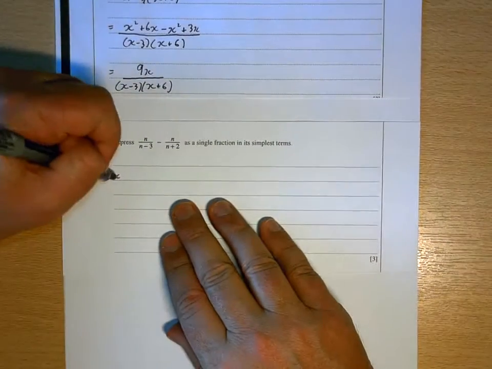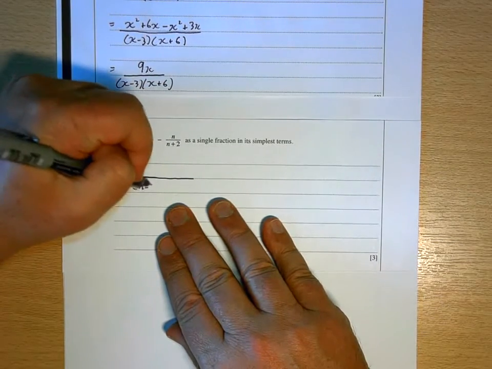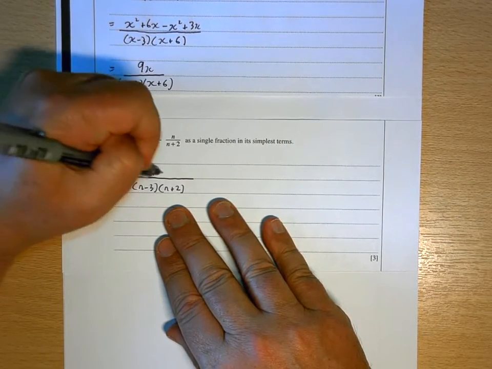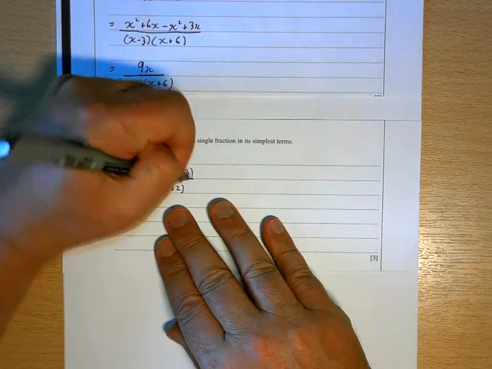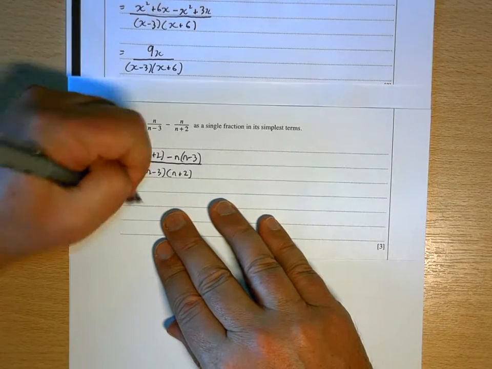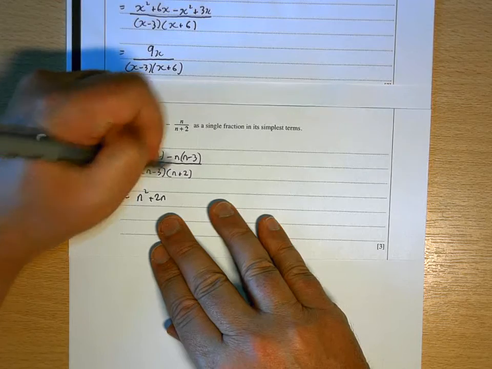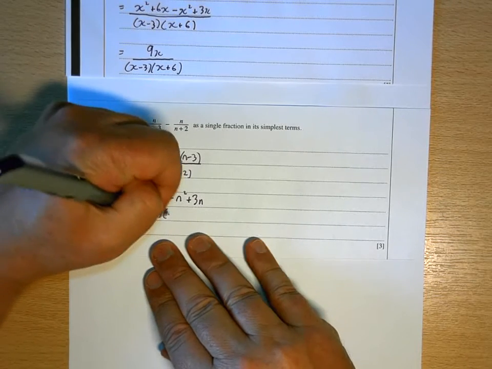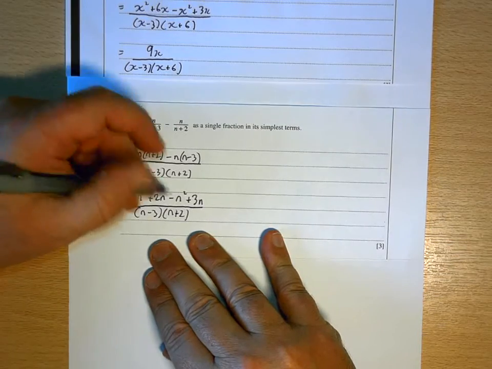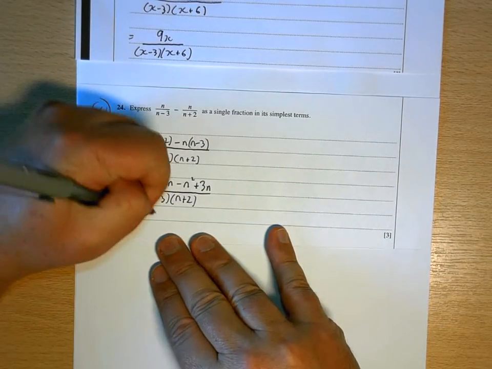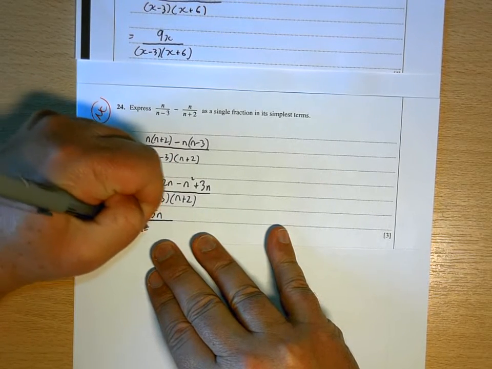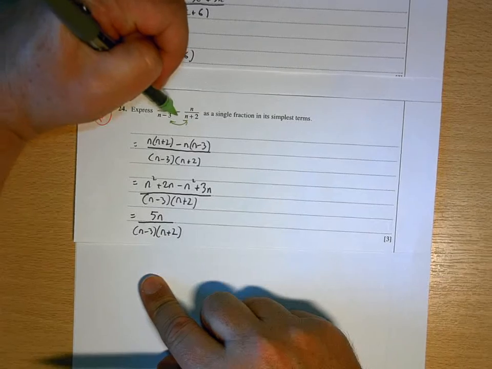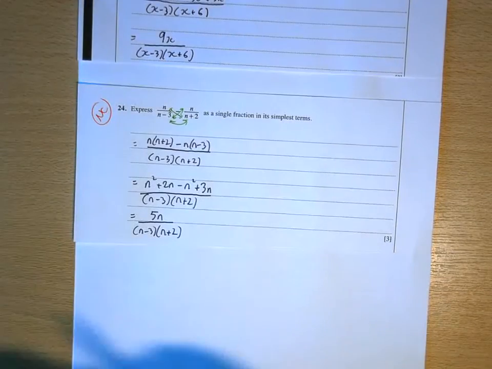Next one. Bottom, n take 3, n add 2. n times n plus 2, take n times n minus 3. Simplify, n squared plus 2n minus n squared plus 3n. n squared take away n squared goes, 2n plus 3n is 5n all over. So again, if you just remember this method, that times that, that times that, that times that, you're not going to go wrong.